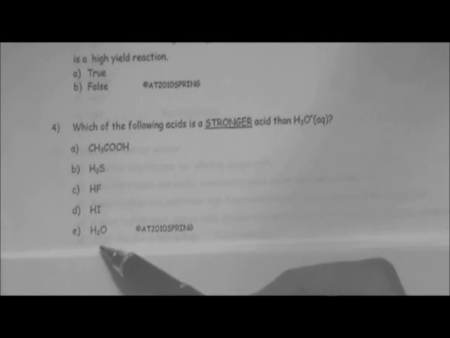So this reaction is the reverse of the ionization of acetic acid. Ionization of acetic acid has a Ka of 10 to the minus 5. Well, that's a very small one. And if you reverse it, it's going to be 10 to the 5th. So this reaction is 10 to the 5th. That's a pretty good equilibrium constant, large enough to give you a quantitative reaction, right? This is what we already answered. Which of the following acids is stronger than H3O+? So, look at all these acids. Which one is going to be stronger?